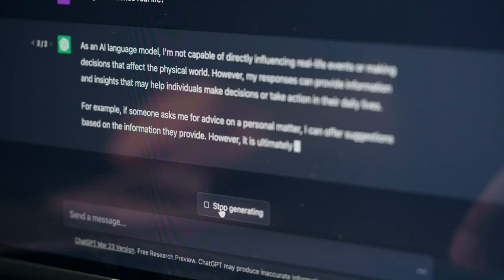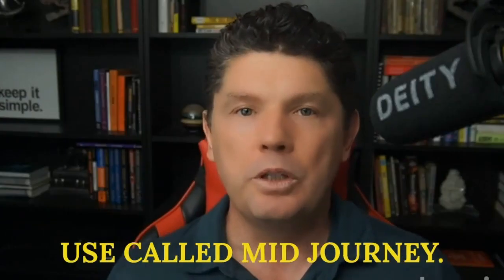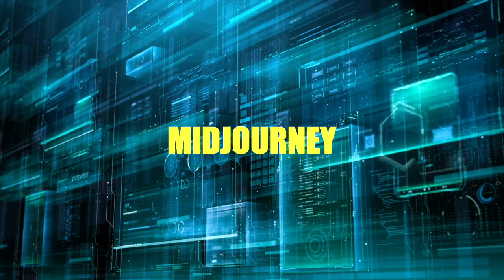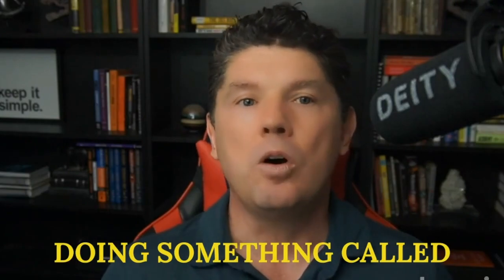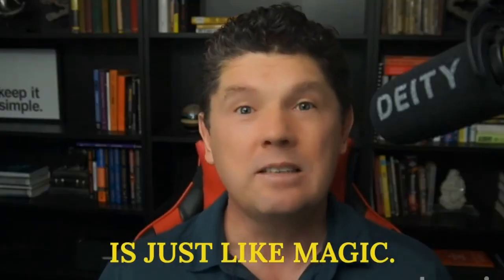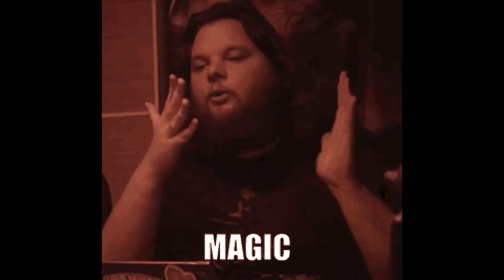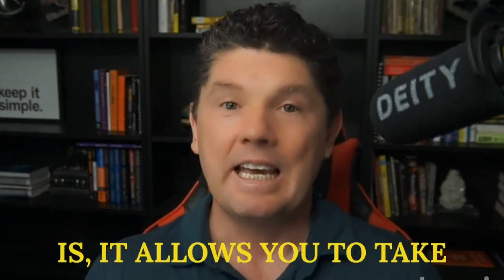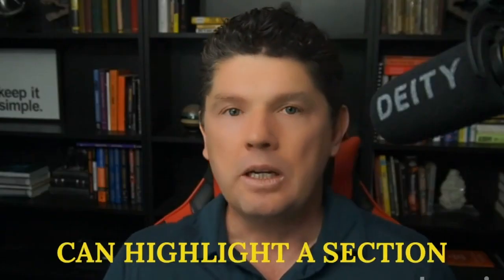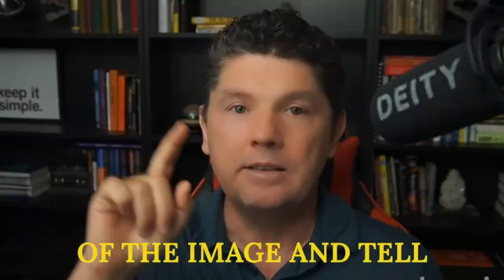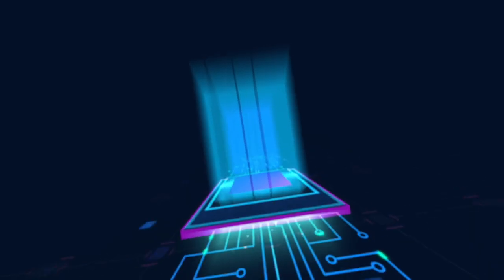Now, there's been a breakthrough in a tool that a lot of people use called Midjourney. Midjourney is now doing something called inpainting, which is just like magic. If you're not familiar with what inpainting is, it allows you to take an image and then you can highlight a section of the image and tell AI to magically pop something in there.